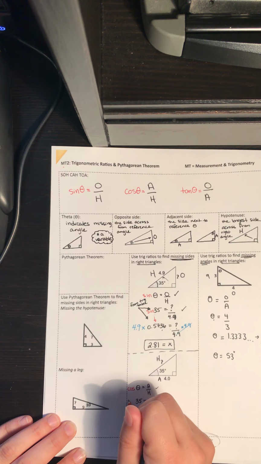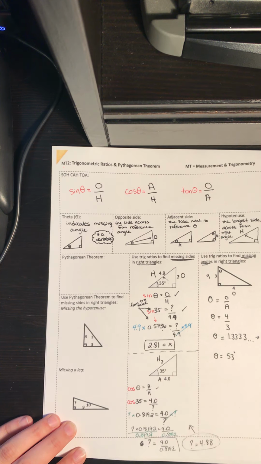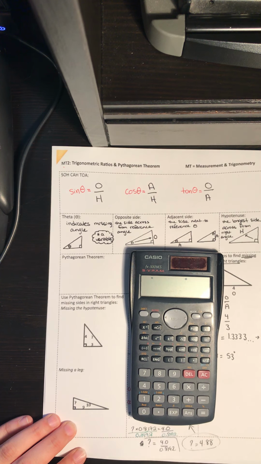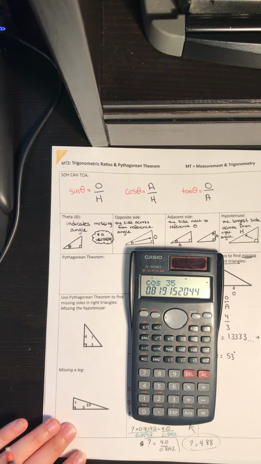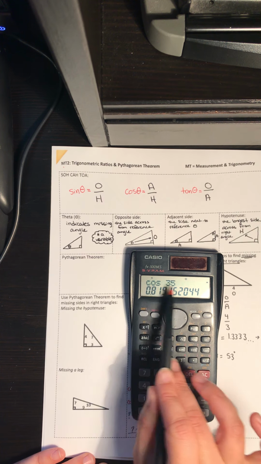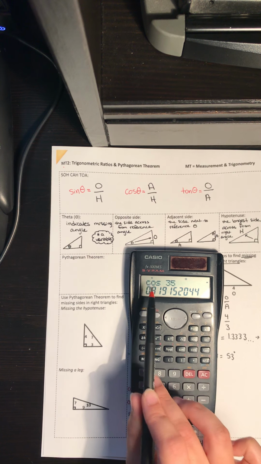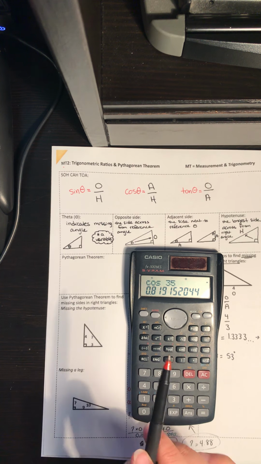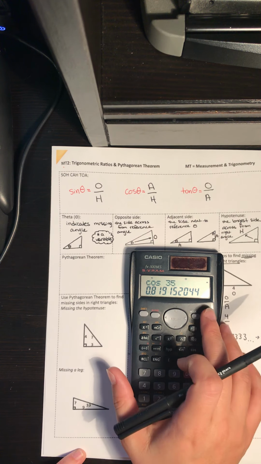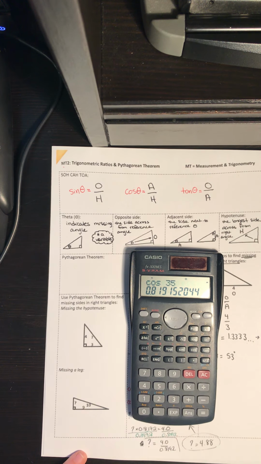Okay, so if I write cos 35 equals, it gives me the decimal from the trig table. Now, if you have a calculator that doesn't show you what you're inputting, you can't actually type cos 35. You have to type it backwards. You have to put the angle in first and then put the trig ratio in. So you would write 35 cos, and then it will give you your decimal.